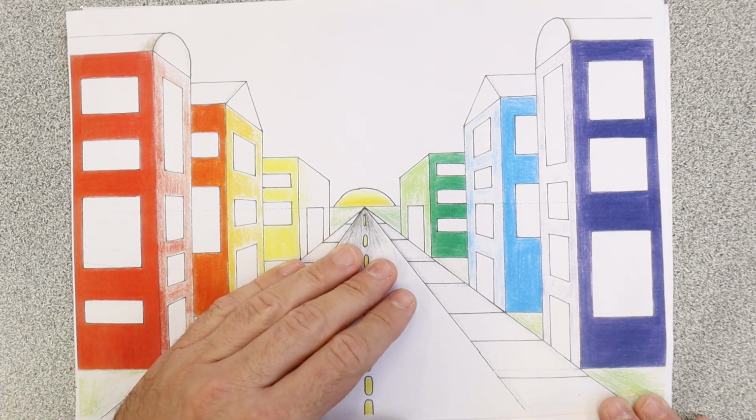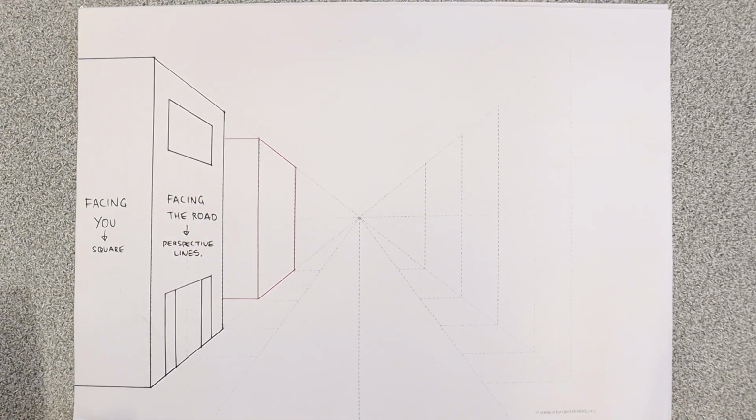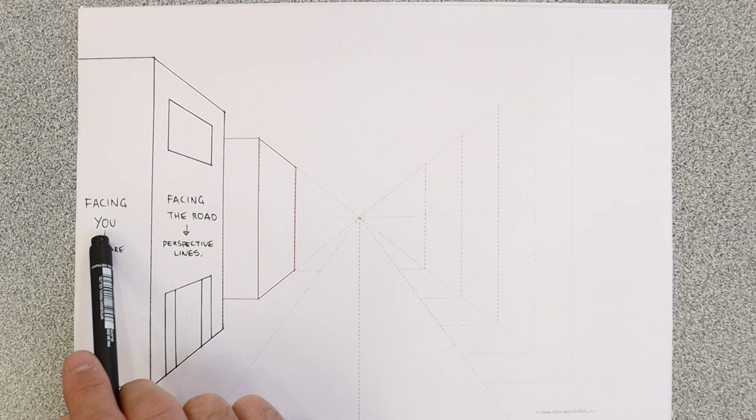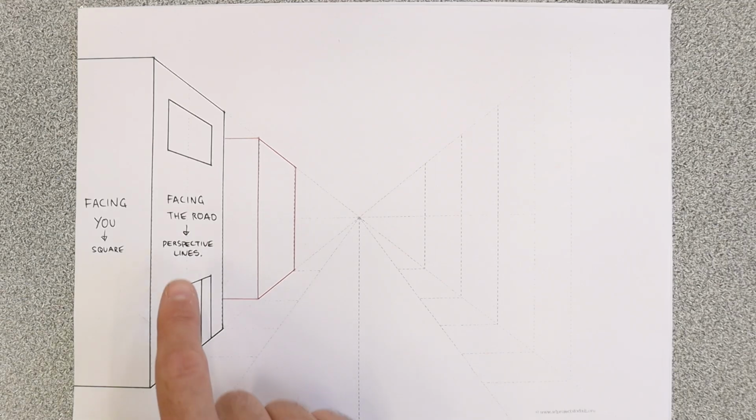And if we just bring up the other little example, we can outline it a little bit clearer. So we've got this side of the building, which is square, and that's facing you, and then we have this side of the building that's facing the road, and that is where we have our perspective lines. And it's really important to note as well that all of our perspective lines are lines that go to this dot here.